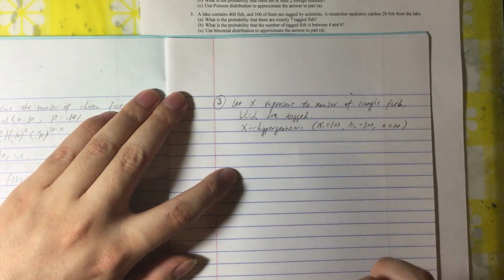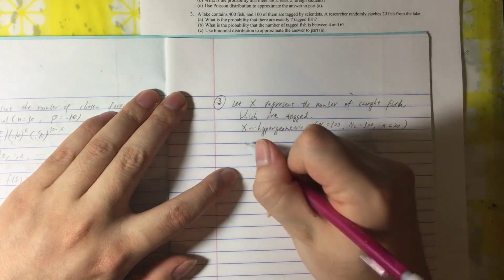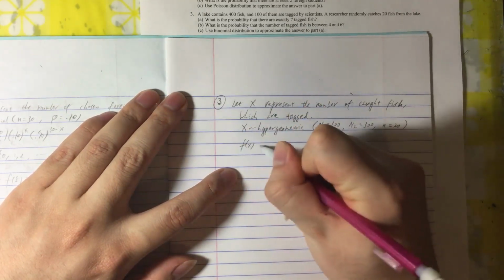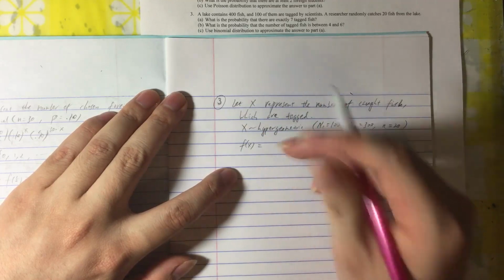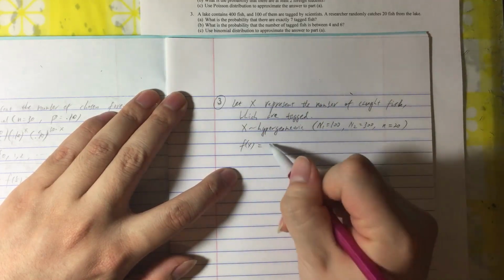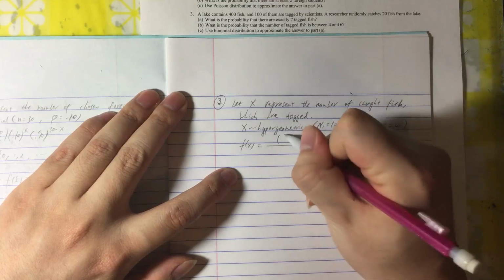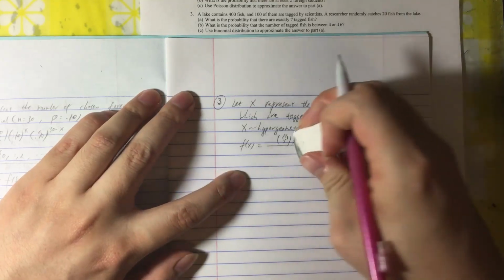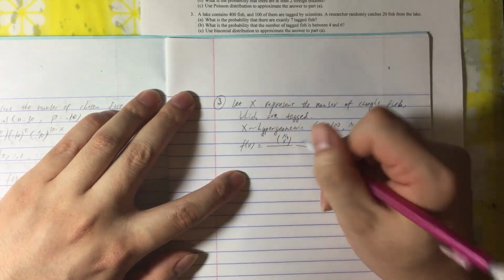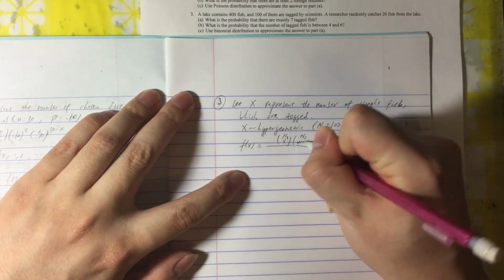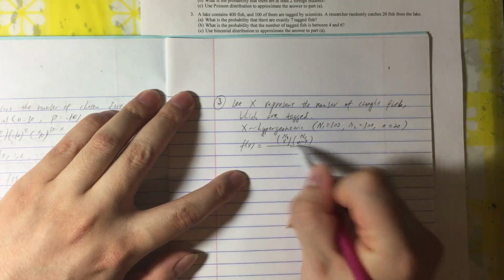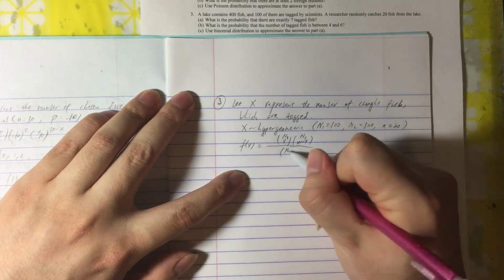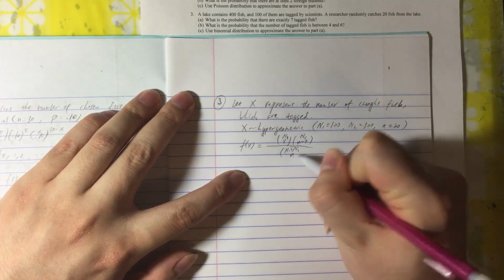Next, write down the probability function for hypergeometric distribution. The probability function is n1 choose x, times n2 choose n minus x, over n1 plus n2 choose n.